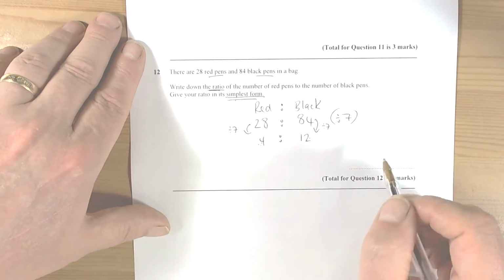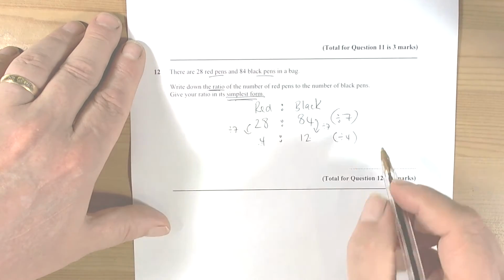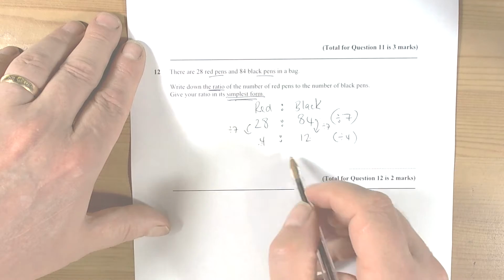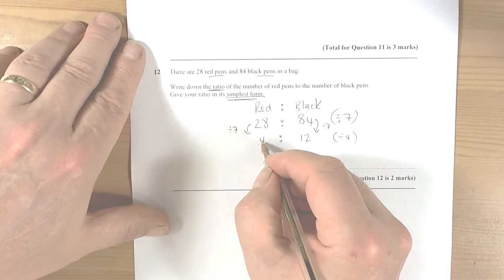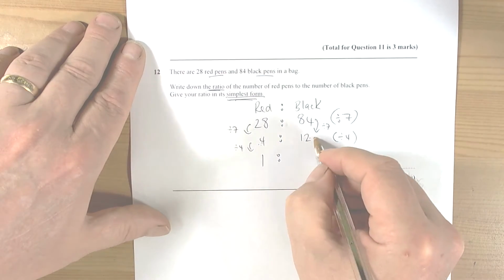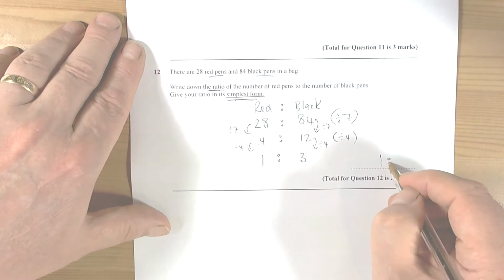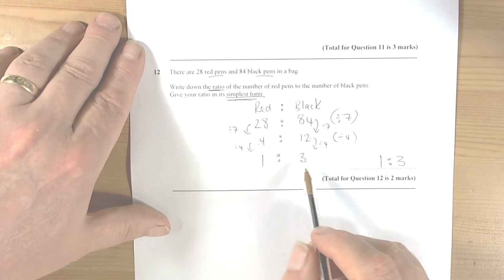But then when we look at these two numbers, we can see that 4 and 12 both have a common factor, actually 4. So we shall have to go to the simplest form possible. So we're going to divide by 4 as well. So 4 divided by 4 is 1, and 12 divided by 4 is 3. So the answer here then is 1 to 3.